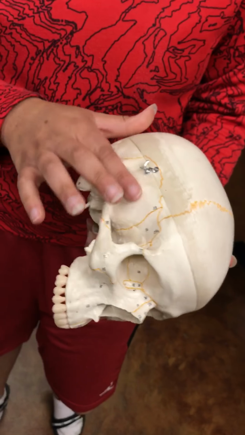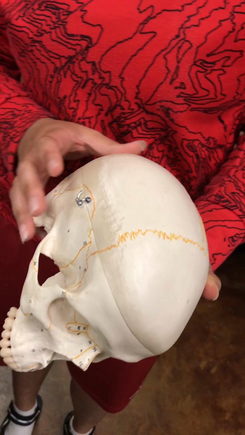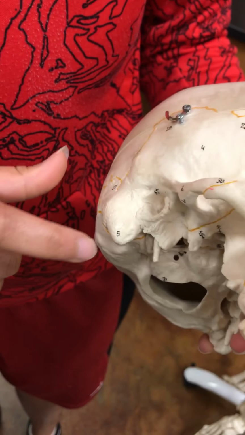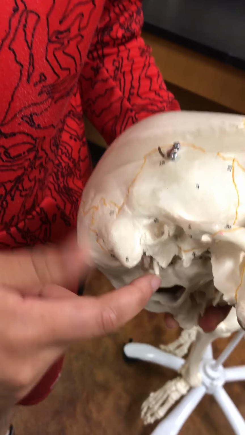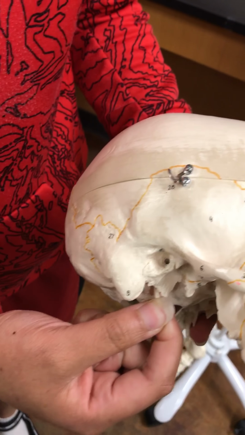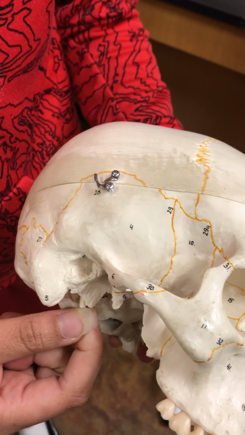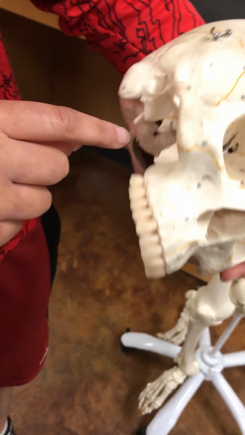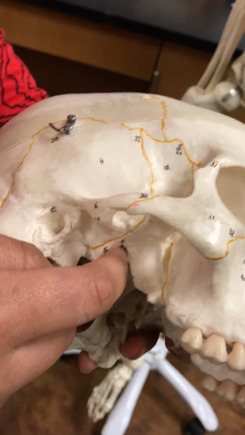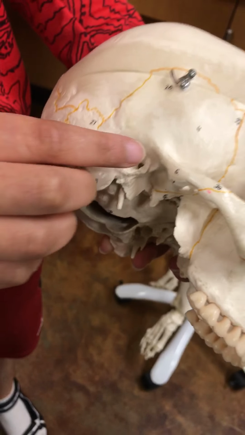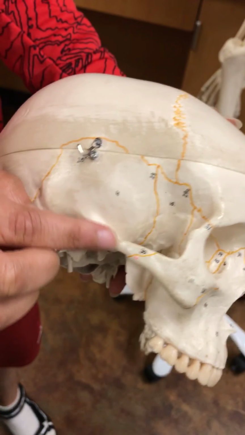And this part right here is your temporal bone. And this is the external auditory meatus right there. This is the mastoid process. This part right here, the styloid process. This part right here connects to the jaw, the mandibular fossa. And this is the zygomatic process of the temporal bone.